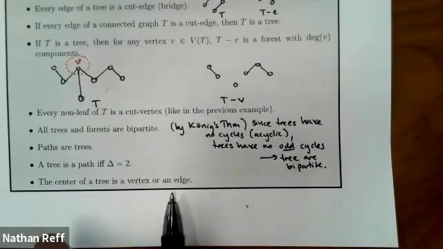Okay, the center of a tree is a vertex or an edge. We defined what the center of the graph was, right? Before, when we talked about the eccentricities. Should have been in that note set. We didn't talk about that? So do you remember, the radius is what? The minimum eccentricity in the graph, right? And the diameter was the maximum eccentricity. If you take all the vertices that have minimum eccentricity, and then you look at the spanning subgraph that those things generate, you call it the center of the graph. It's sort of like the core of the thing.